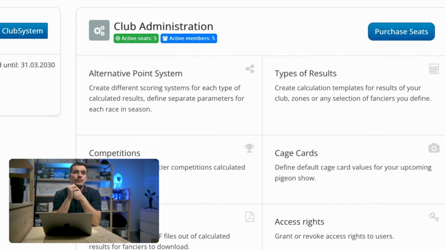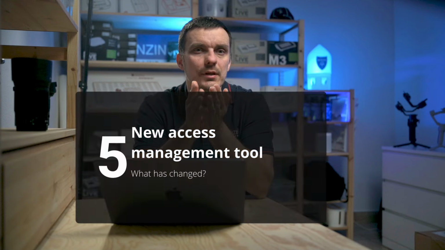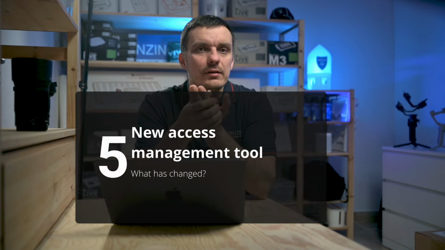And on the settings page, we also redesigned the links for the club administration, added some basic descriptions for administrators so they can recognize each link much easier. One special feature for smart clubs would be access management. Before this release, access rights could be managed only from the country level administration, so one or more persons assigned as country admins could add or remove access rights for users.